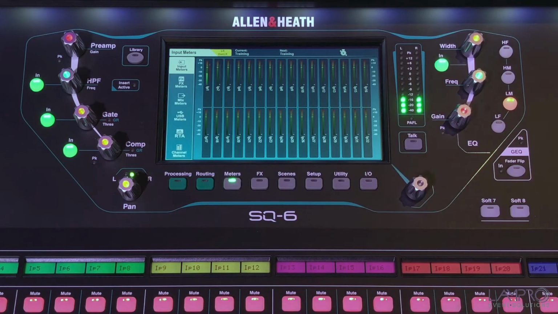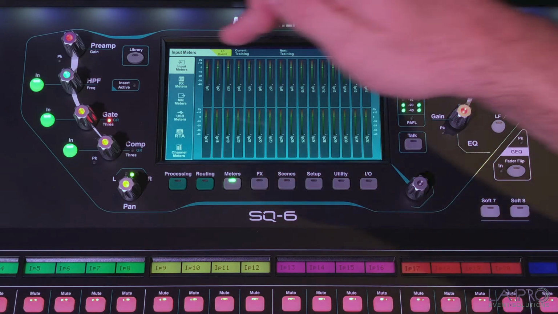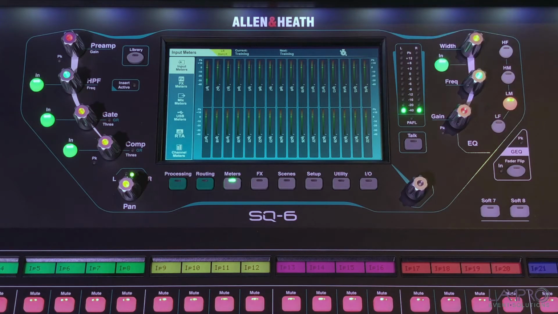And the Meter button will show you the different input and output level meters, as well as the RTA, or real-time analyzer, that is assigned to the main left and right outputs at the moment. If we have a look at the input meter section, you can see the audio level meter for input 1 over there.